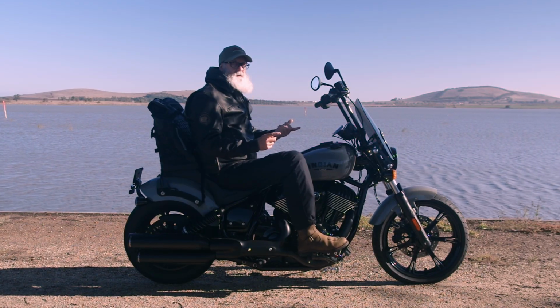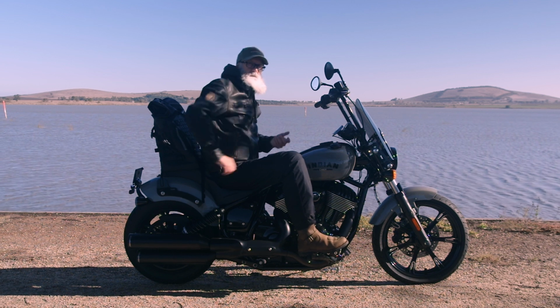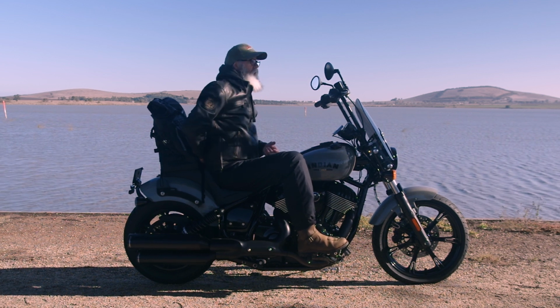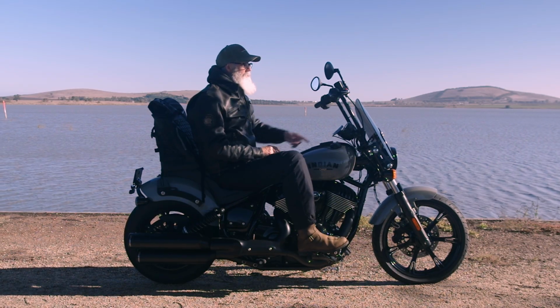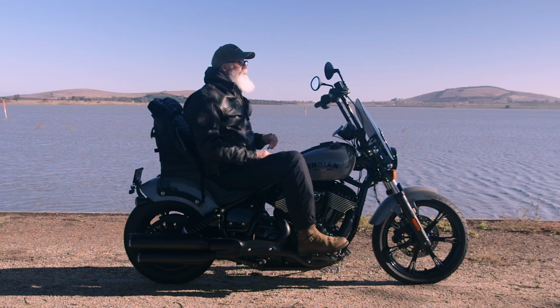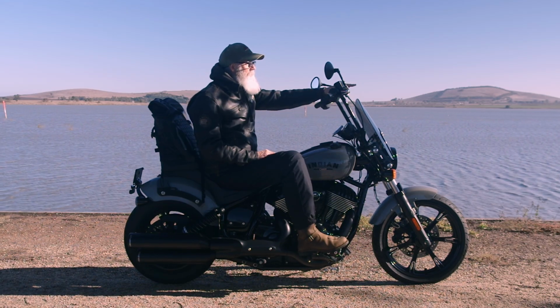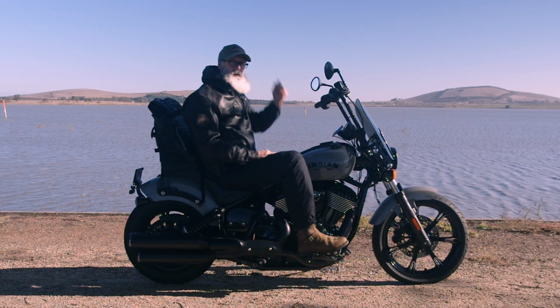So to fix it, A, remove the screen. If you remove the screen, fit a backrest to help hold you up against the wind. That's one option you can do. The second option you can do is to fit a taller screen to get that turbulence to go over the top of your head. And the third thing you can do is perhaps a taller screen and then a flared screen to help kick it up and then back over the top of your head.